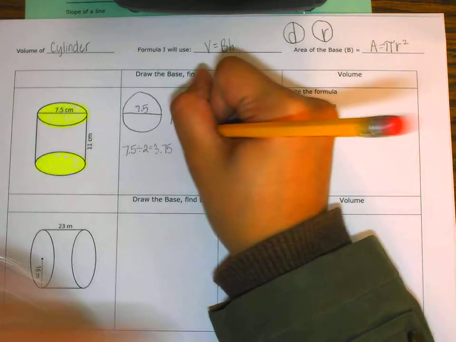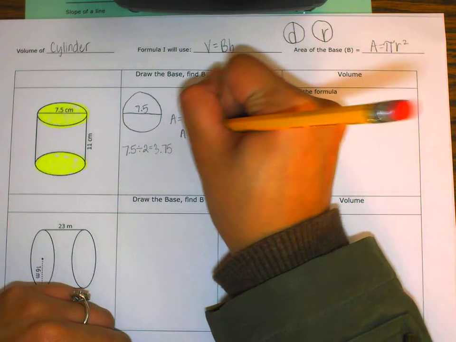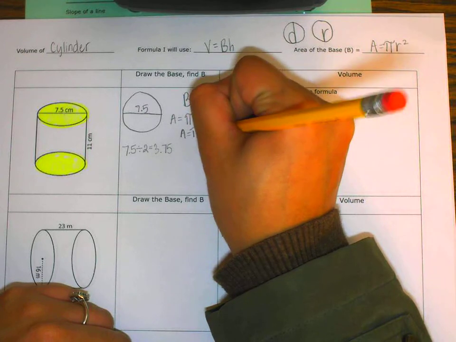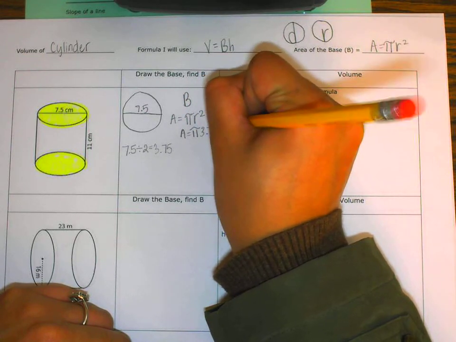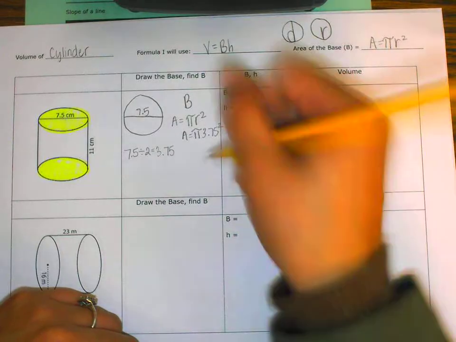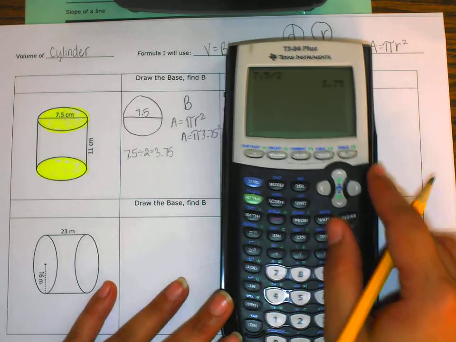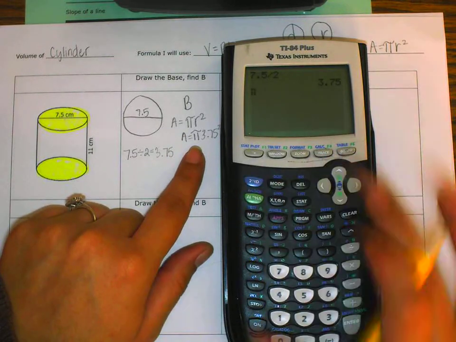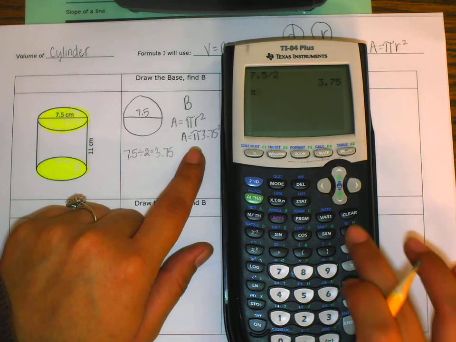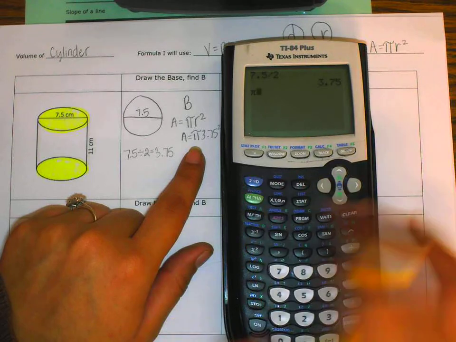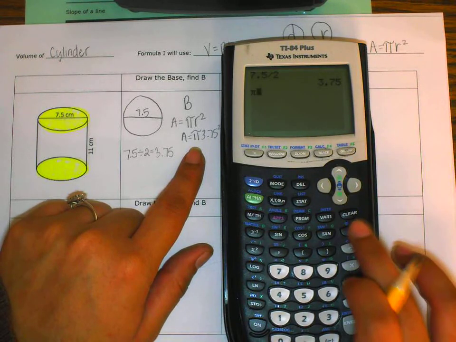So now I'm ready to work with the formula that I was given. So now I have area is equal to pi times 3.75 squared. Now I'm going to type this exactly how I see it on my calculator. I'm ready to use my formula. So second pi, and again, pi is you have to click second, which is the blue button, and then click the button right underneath clear.